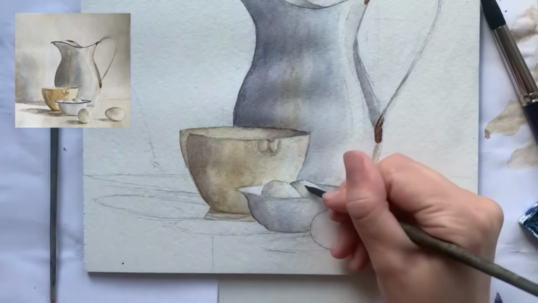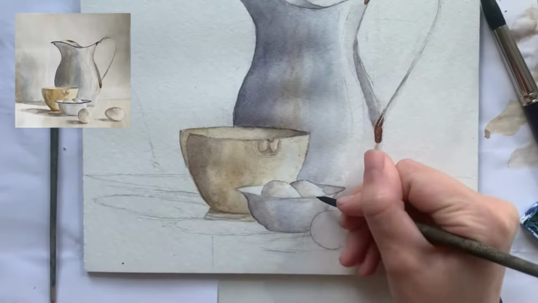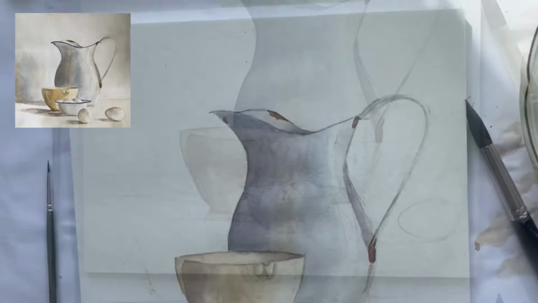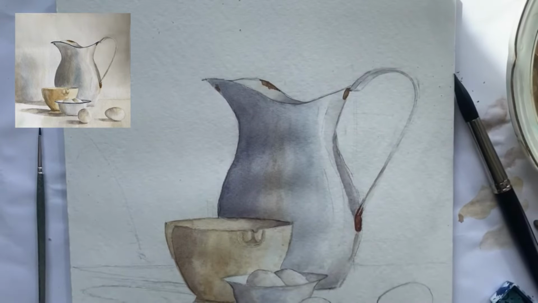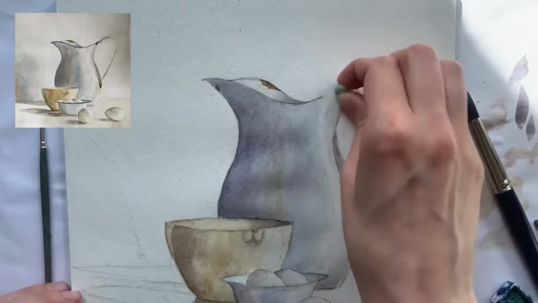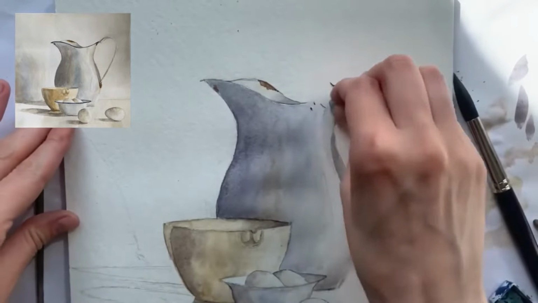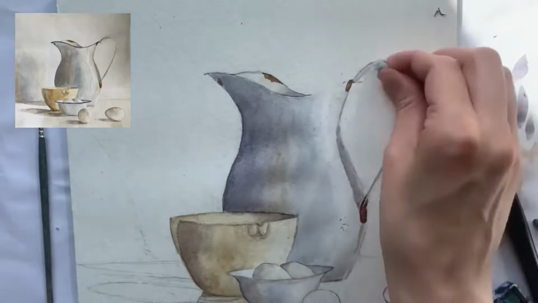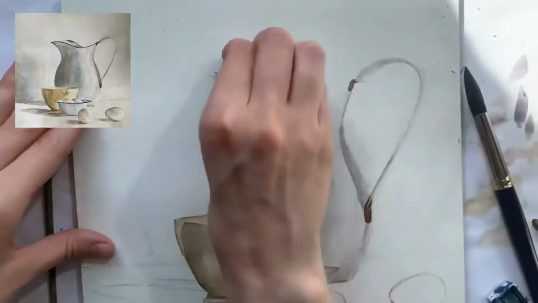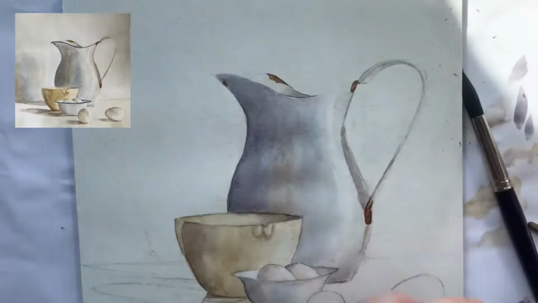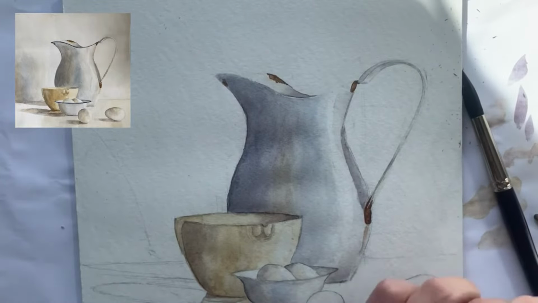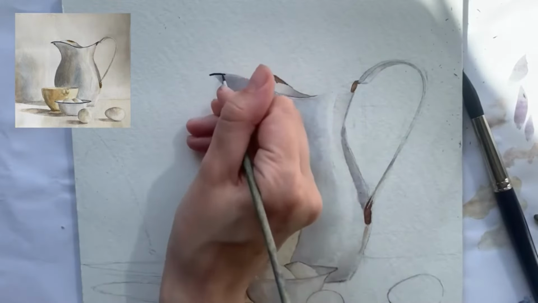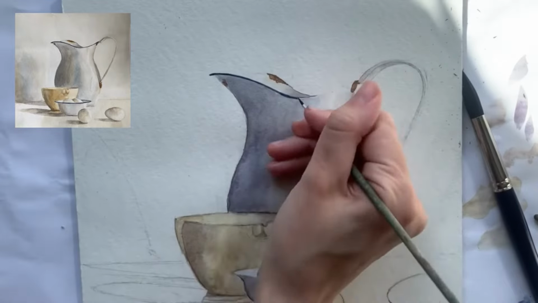The jug, for instance, has the darkest tones, and none of the other objects' shadows should be darker than the jug's. Now that the paint on my jug has dried, I'll go back and refine some areas. The tones are mostly consistent, but I'll lighten this part a bit for contrast. At this stage, I focus on precision and control. I recommend erasing any remaining pencil lines, ensuring everything looks clean and polished.